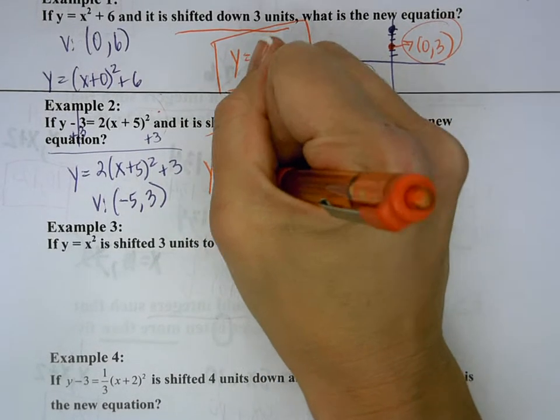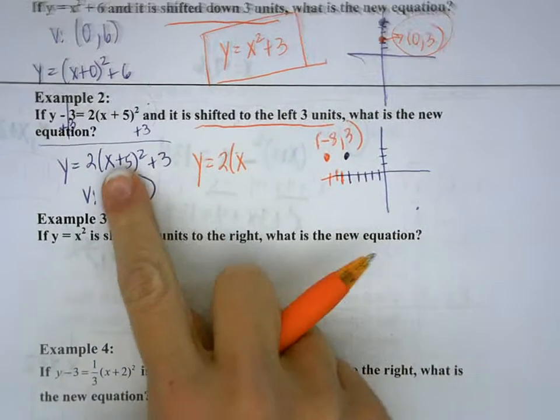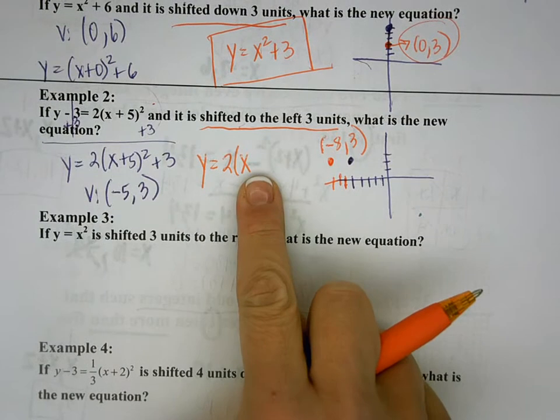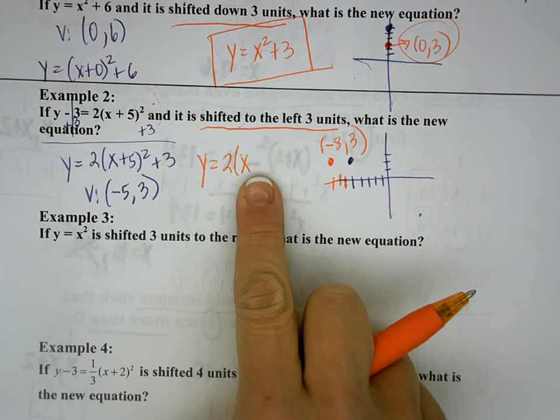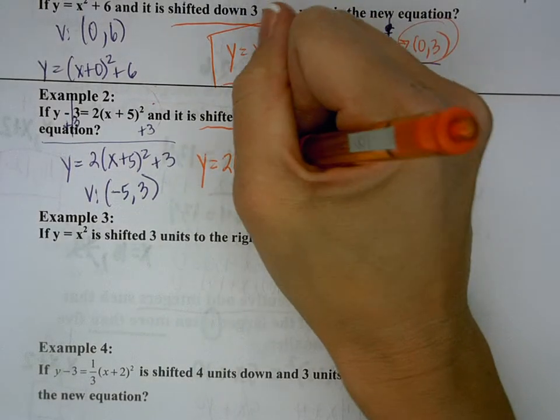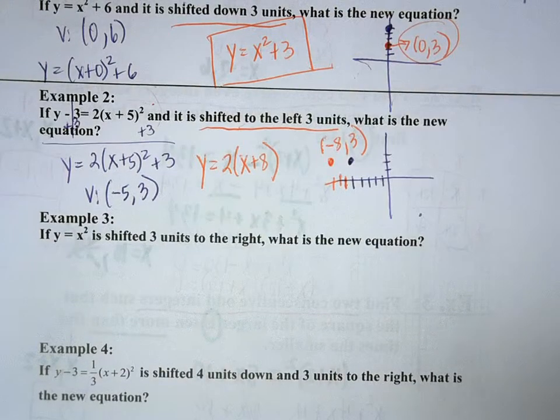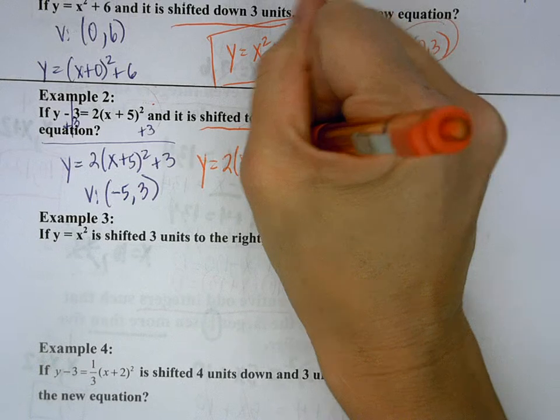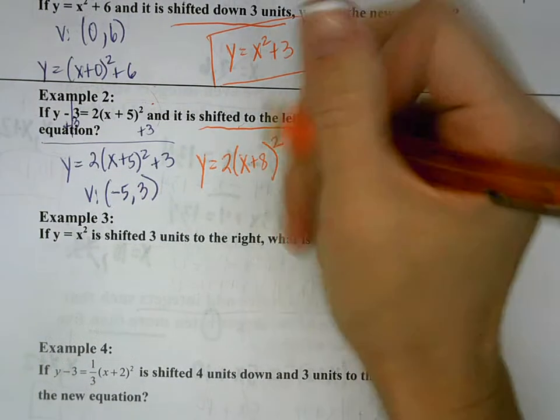So when we go to put it into this equation, we have y equals, the 2 stays how it is, and then instead of having x plus 5, I'm going to have what? X minus 8. No, not minus 8, it's going to be plus 8, because it's always the opposite for the x value, right? And then you still have squared, and at the end we still have plus 3.